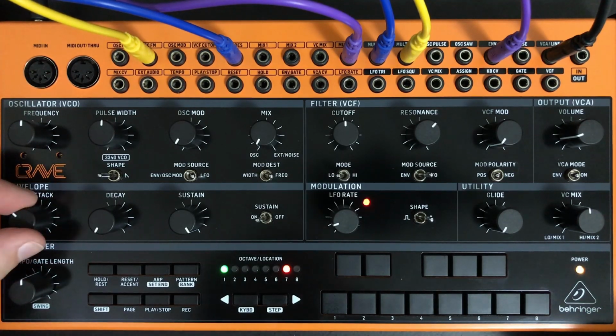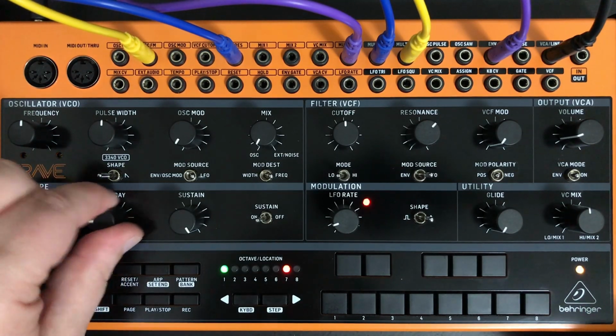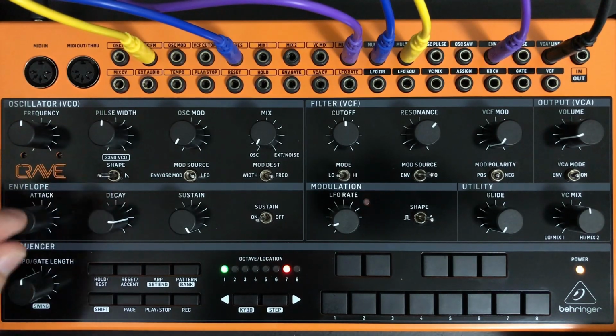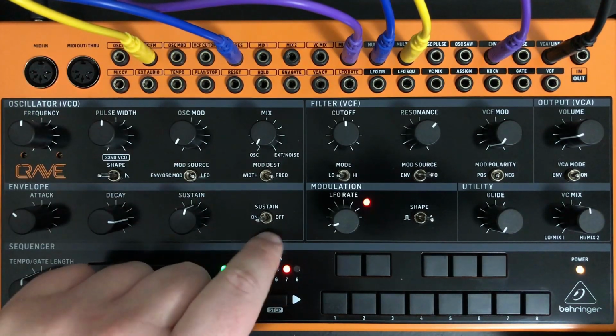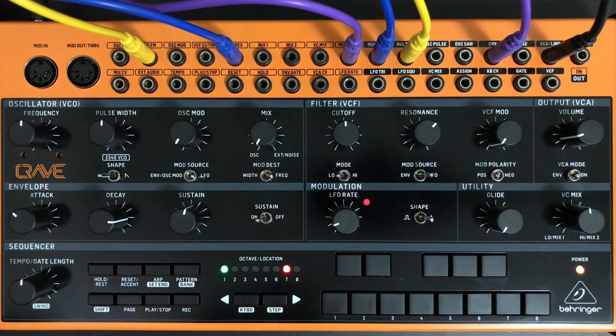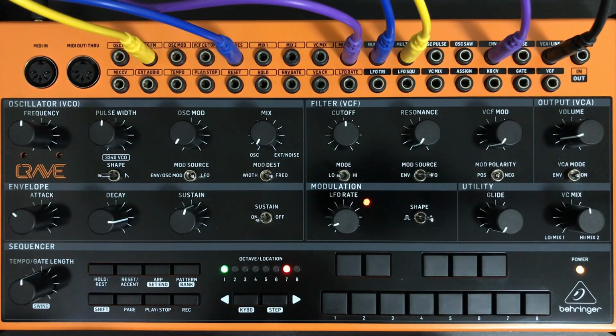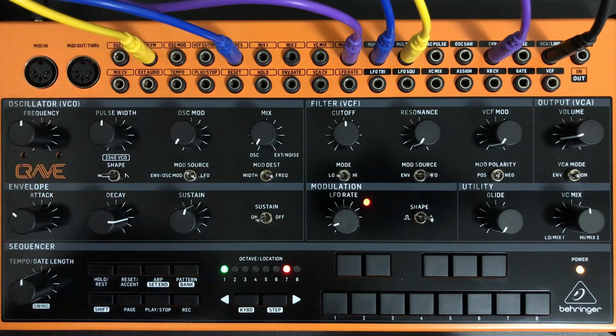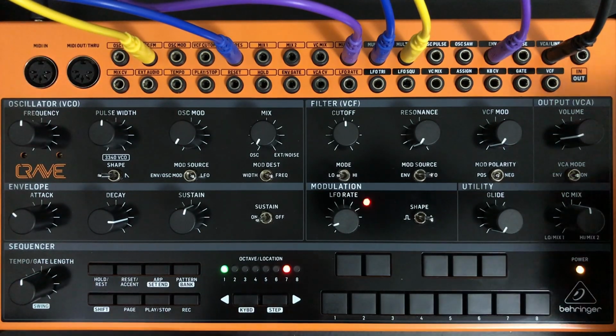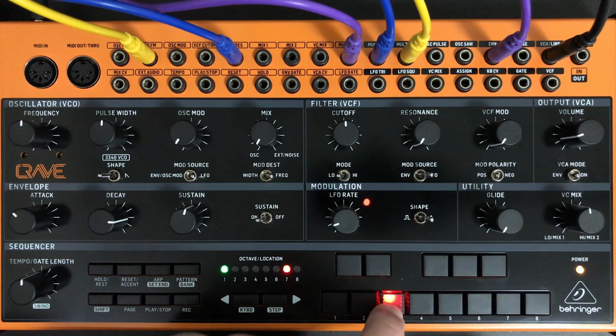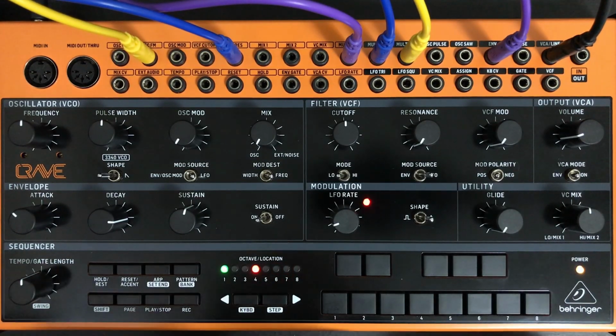Let's set my attack to about here, decay to about here so we can hear it, sustain to about here and make sure that it's turned on. Now first I'm going to turn this resonance just down so we can just hear the effect of our envelope on the oscillator FM. Oh, that's a pretty high note.